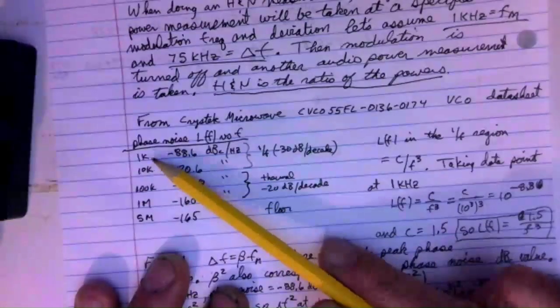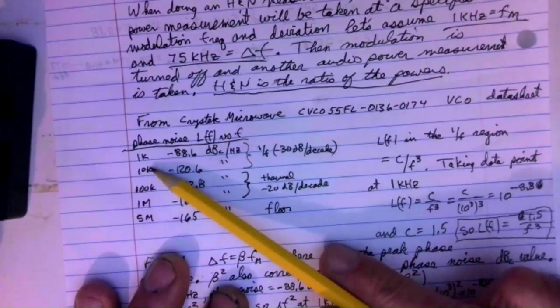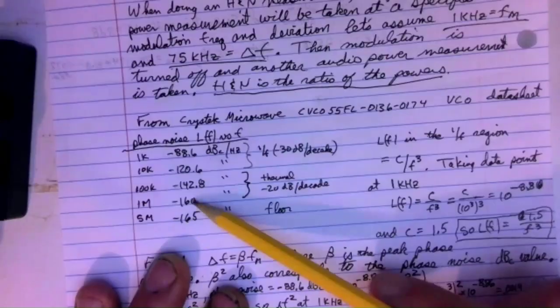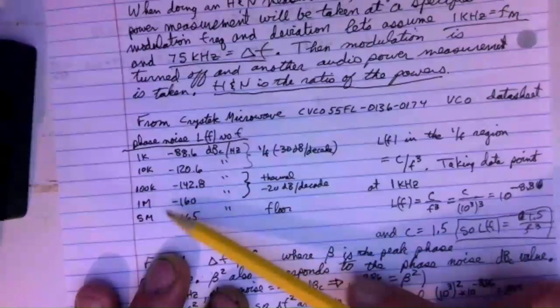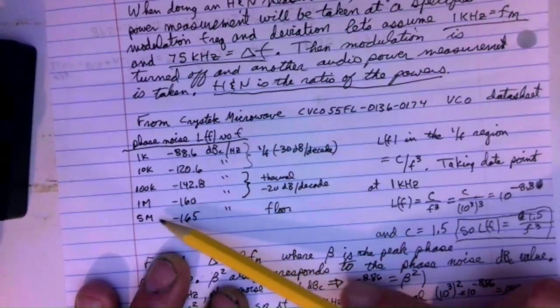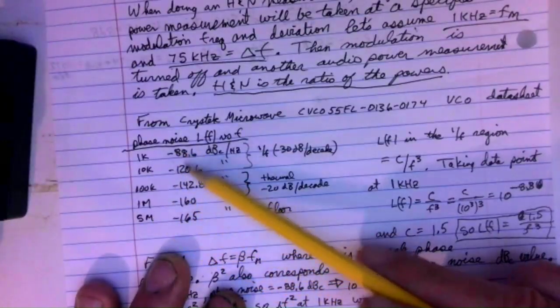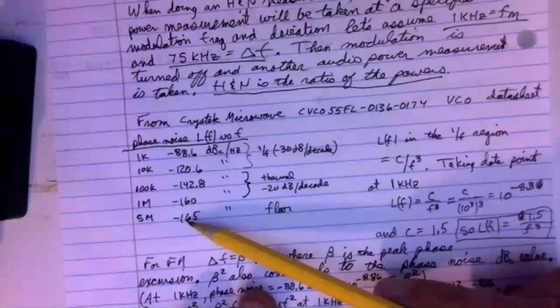Okay, that's what that means. Minus 88.6 dBc at 1K, minus 120.6 at 10K, minus 142.8 at 100K, minus 160 at 1 meg, and minus 165 at 5 meg. All right, this is supposed to be a low noise VCO.